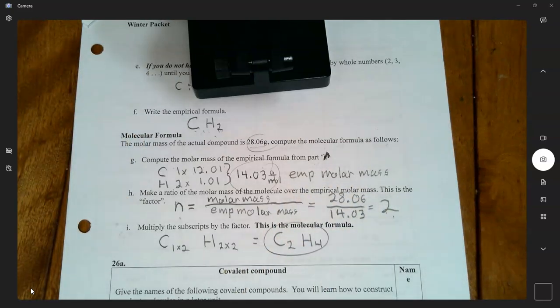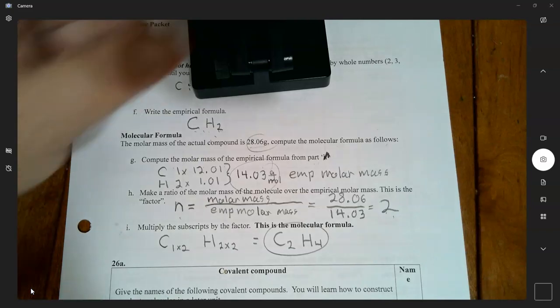Okay, so that's how you do an empirical formula. If you practice them 3 to 5 times, they'll be very natural. You just have to practice. All right, we're going to move on.